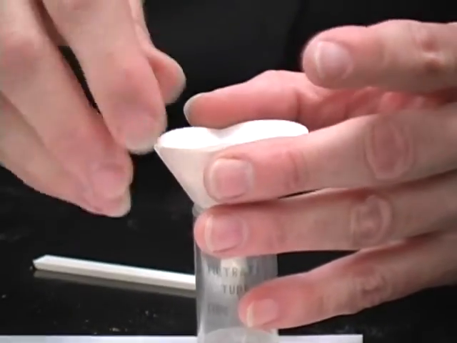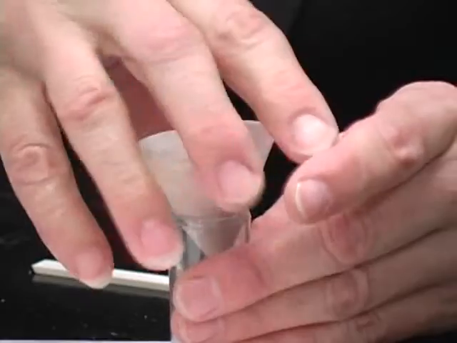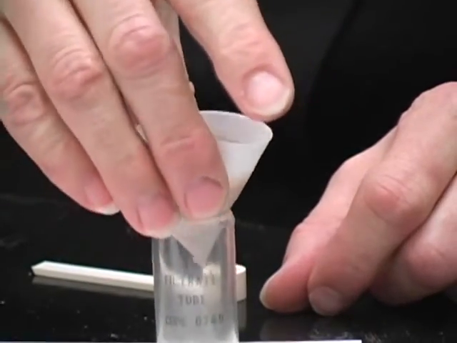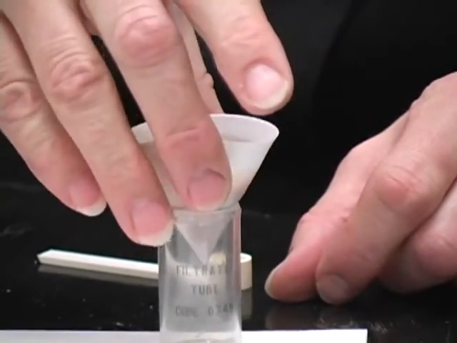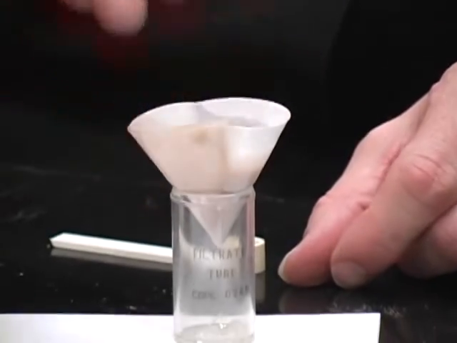It may take a minute or so, and in fact sometimes to start it you have to give the paper a little bit of a squeeze, and you'll see that it'll start to drip, and once it starts to drip it kind of goes on its own.